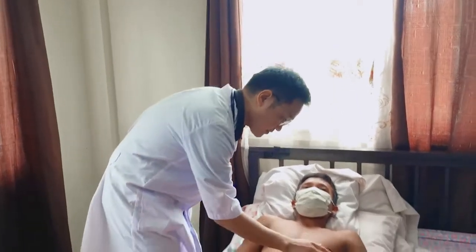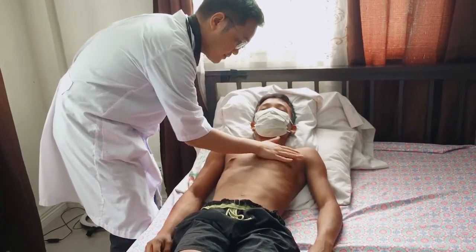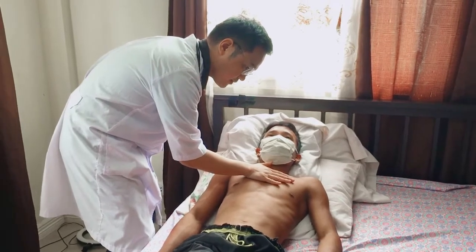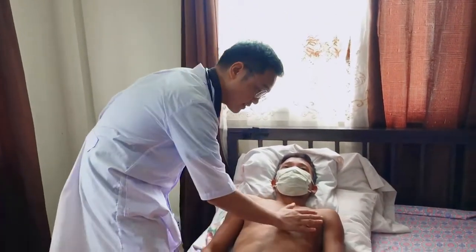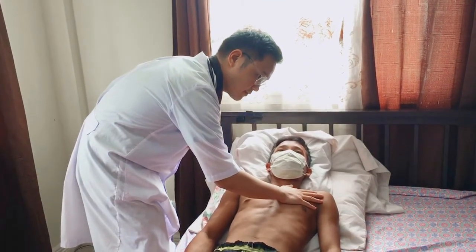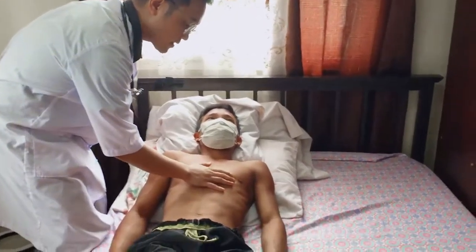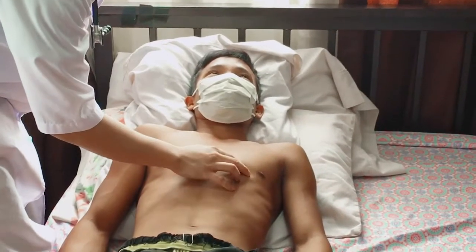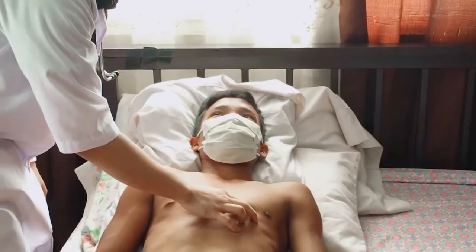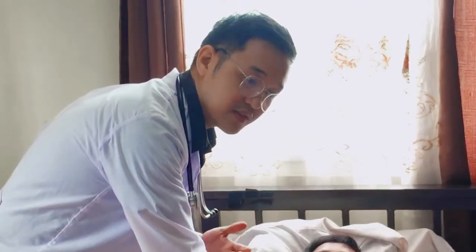Next we're going to do palpation. We're checking for thrills. And then also, we're going to check for heaves or lifts. Point of maximum impulse is just at the apex, fifth intercostal space, mid-clavicular line. His PMI is normal. Any displacement would suggest that there is something wrong cardiovascularly.